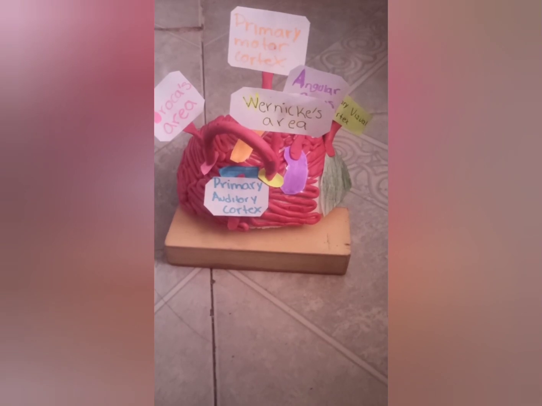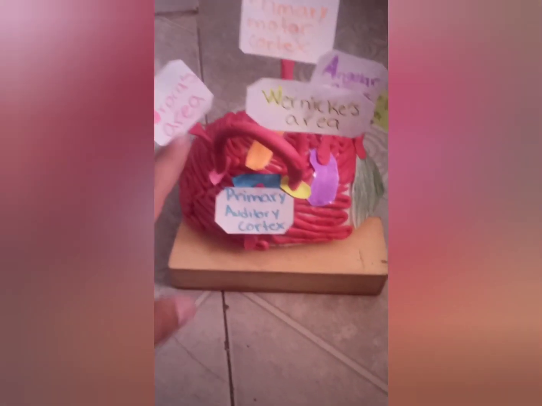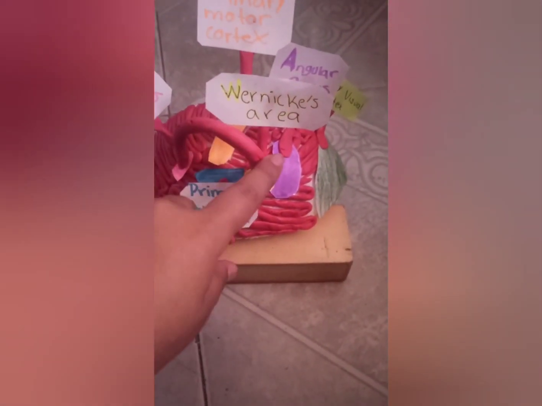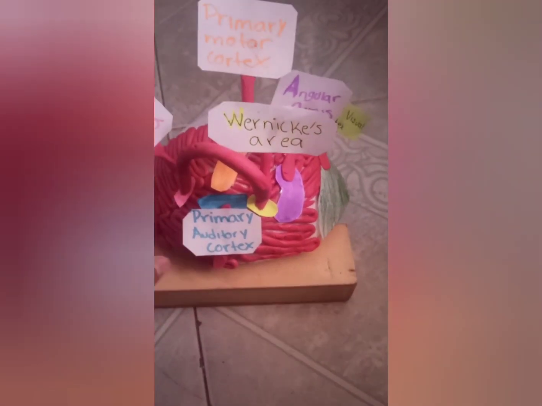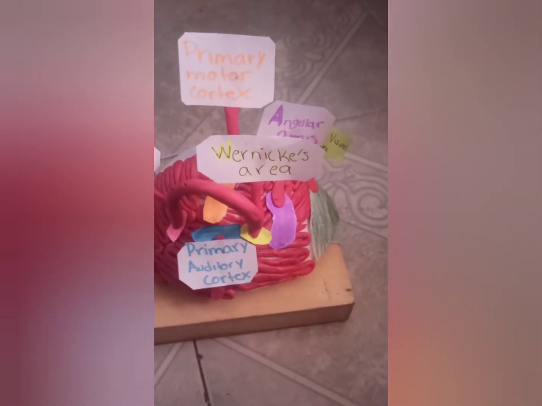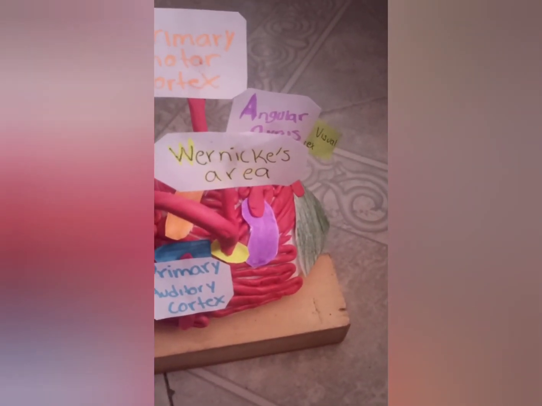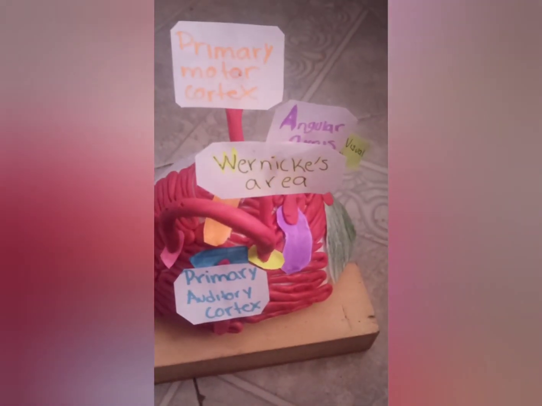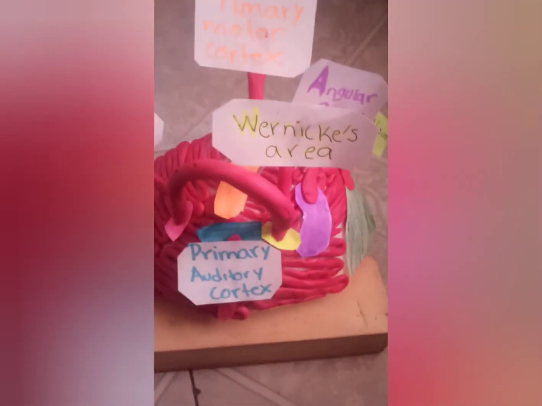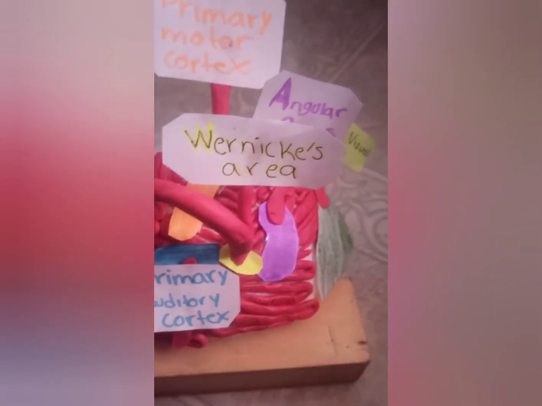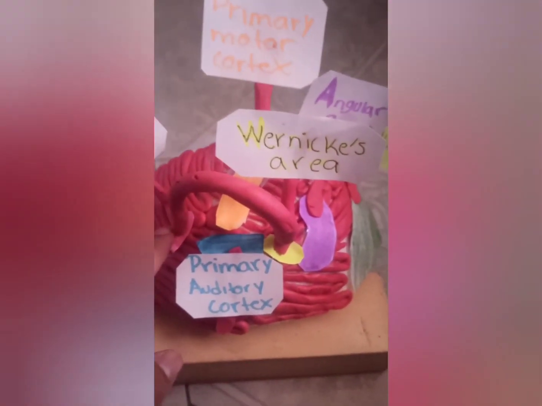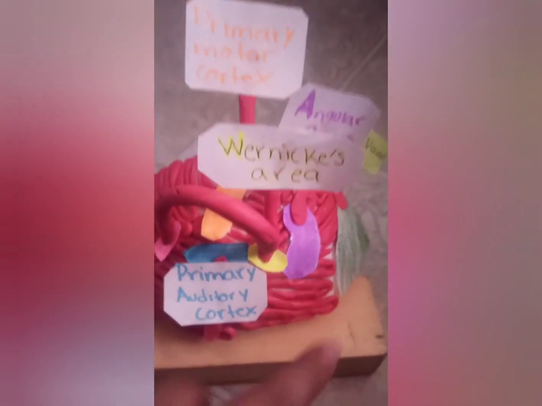The next part is the arcuate fasciculus. It is a bundle of axons that connects the temporal cortex and inferior parietal cortex to locations in the frontal lobe. This part connects Broca's area with Wernicke's area.